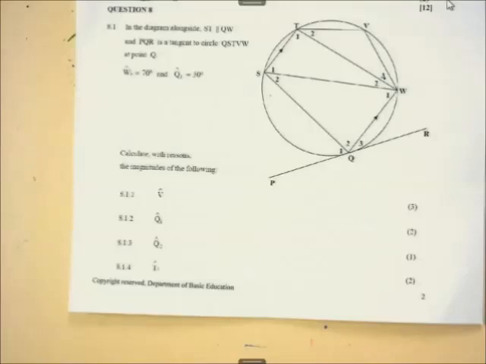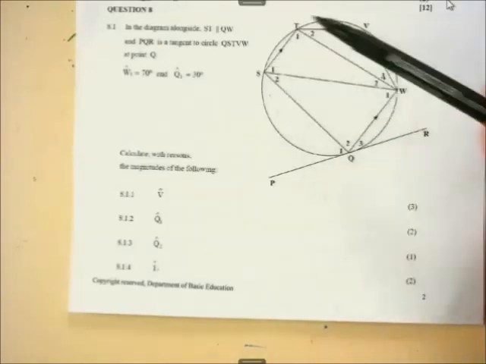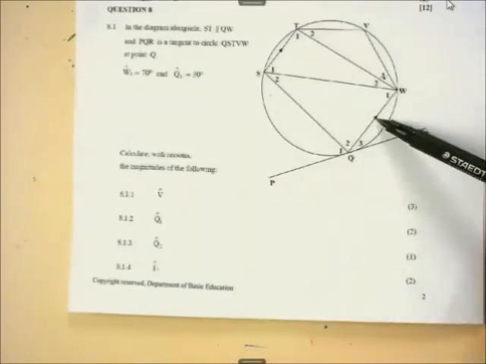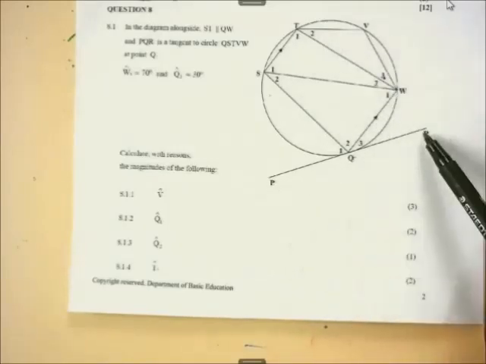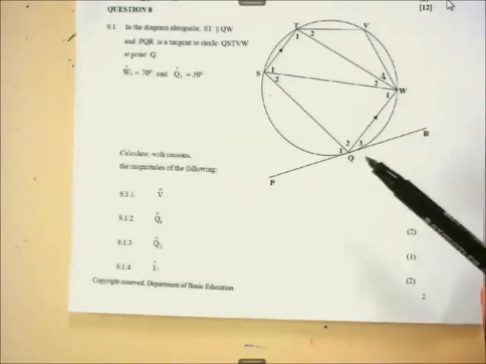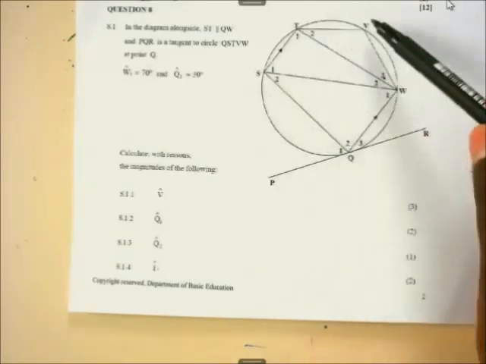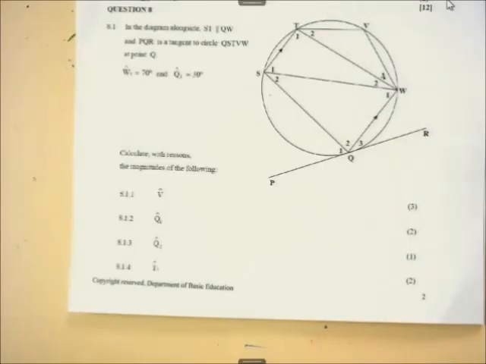In the diagram, ST is parallel to QW and PQR is a tangent to the circle. PQR, check, it's given. ST parallel to QW, and they are indicated. Thank you. And PQR is a tangent to the circle. Q, S, T, V, W clearly indicates that those points lie on the circumference of the circle.